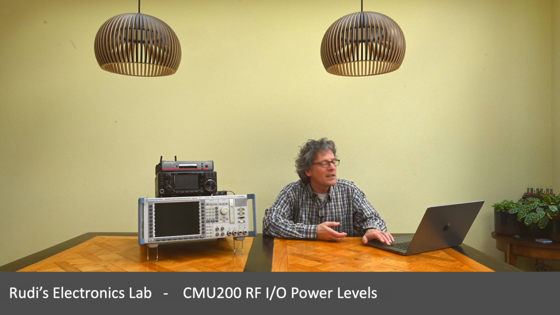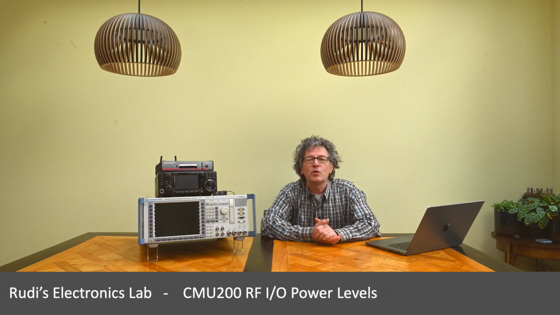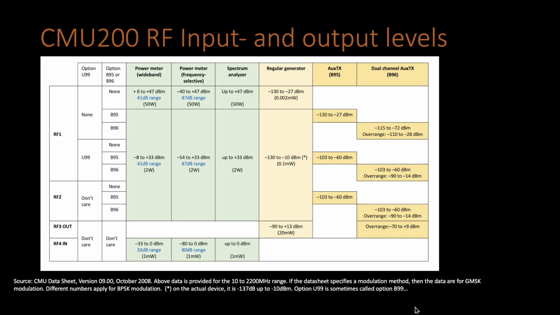But eventually I got to a total overview, which I'm showing you right now, which I believe to be correct in terms of the maximum power levels. So what do we see on this sheet right now? All the way on the left you see the RF connector in question. Then in the next column we see whether we got this U99 or B99 option installed in the device.